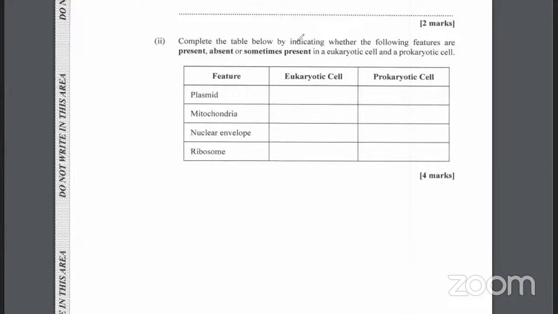It says, complete the table by indicating whether the following features are present, absent, or sometimes present in eukaryotic and prokaryotic cells. Plasmid, not in all prokaryotes, but sometimes. So in bacteria, you have your plasmid. Mitochondria, in your eukaryotes.